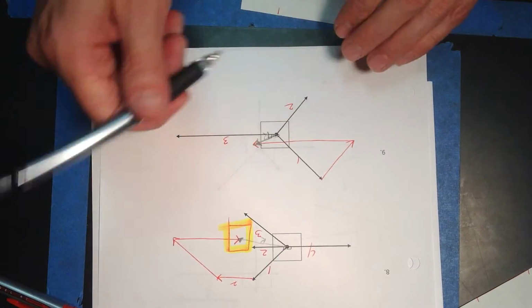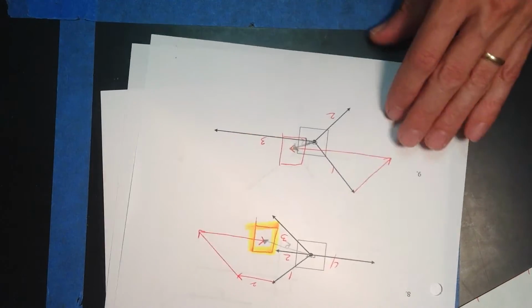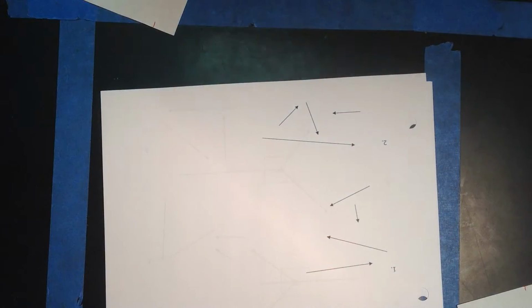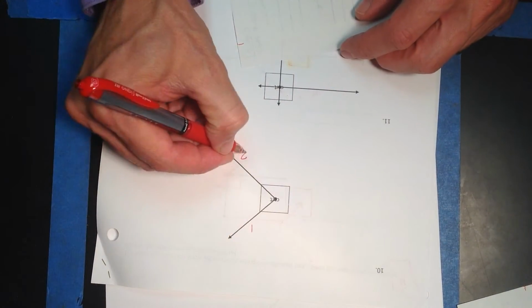Maybe I'll do it in red again. The overall position of the cart would be that. That's the final position of the cart for 9. Now 10. Here we go for 10. There's only 2, 1 and 2.